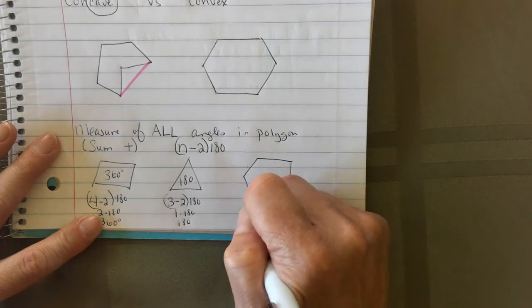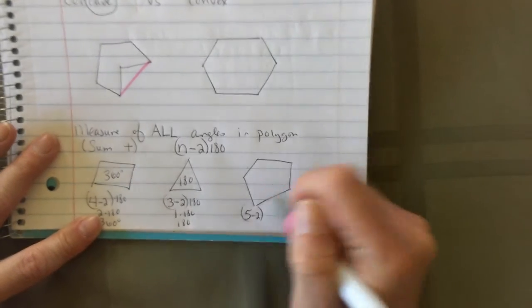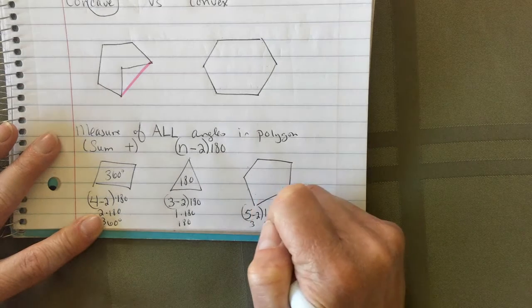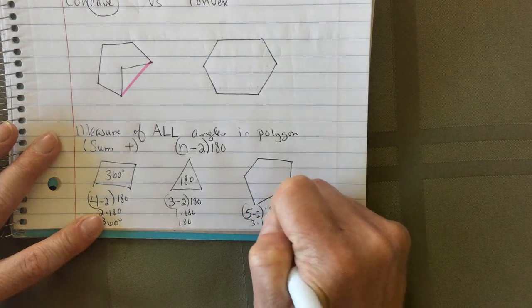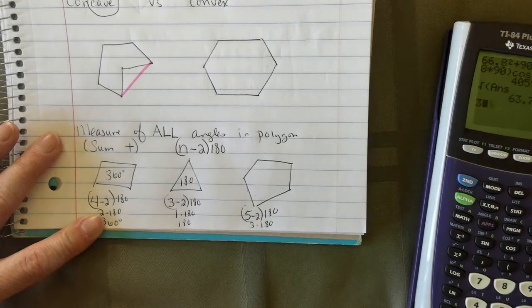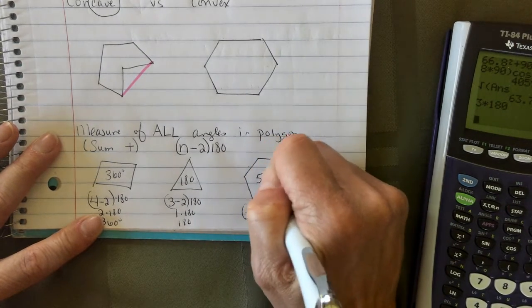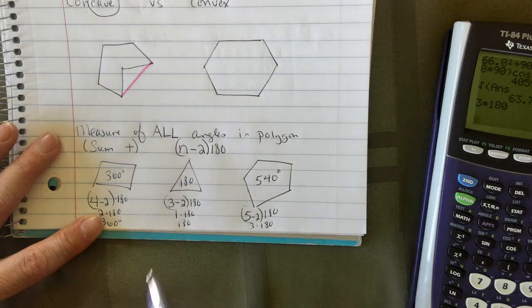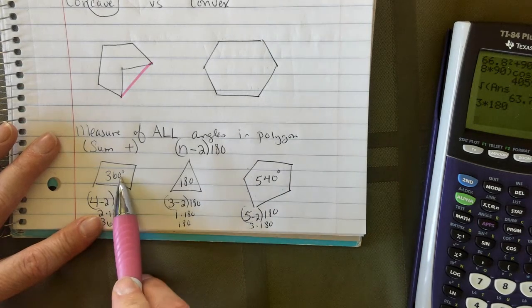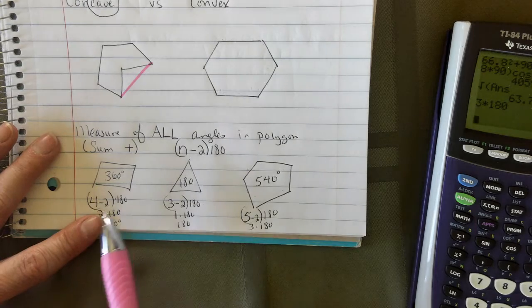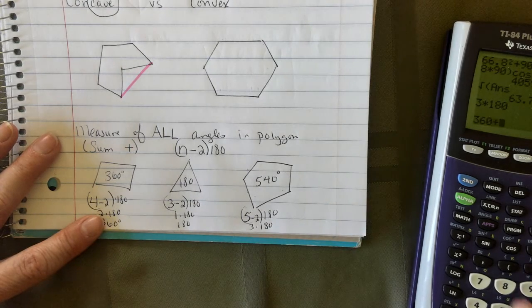So let's look at our pentagon. A pentagon has 5 sides. I have to go minus 2 and then times 180. 5 minus 2 is 3. 3 times 180, yes, I'm reaching for my calculator, I don't want to do it wrong, is 540 degrees. It should be more than the quadrilateral because it's got more angles to it. So that should hopefully kind of make some sense.